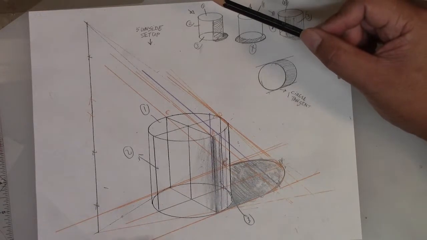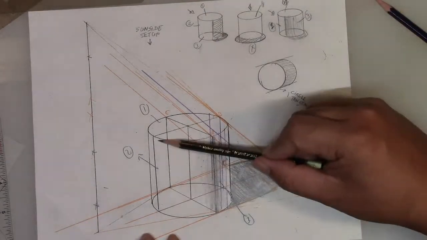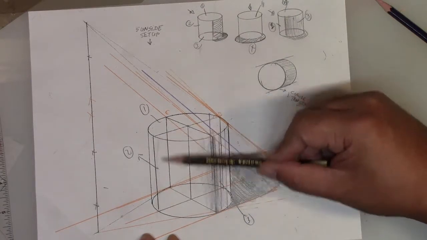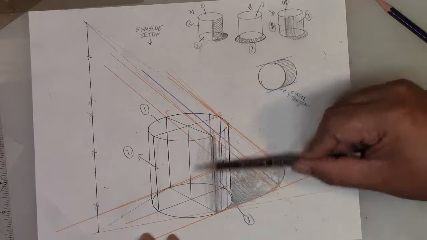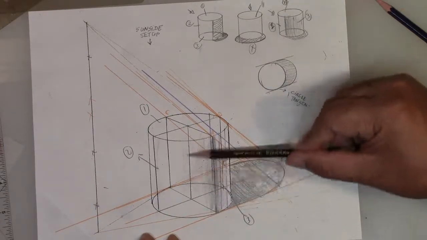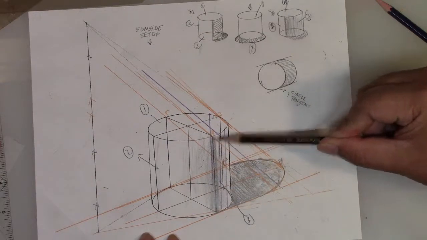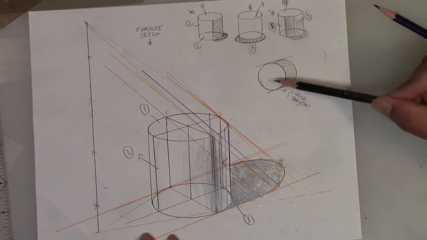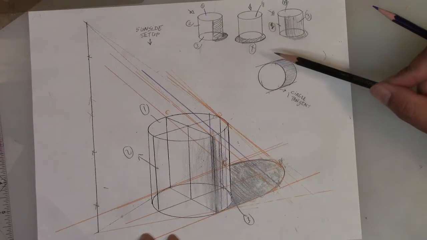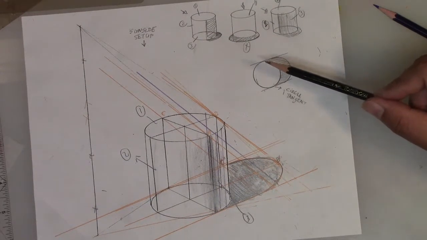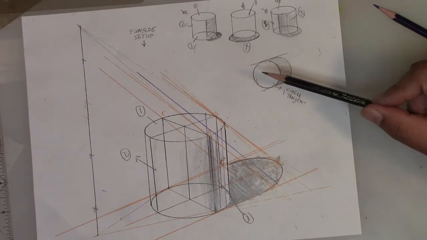So I hope this helps. Be careful, again, not to put a white stroke there. Get the gradual change of the values. Your core is right here where it tangents on the sides. Both of your cores are parallel, so you want to remember that. And hopefully this helps, and we'll see you in class.